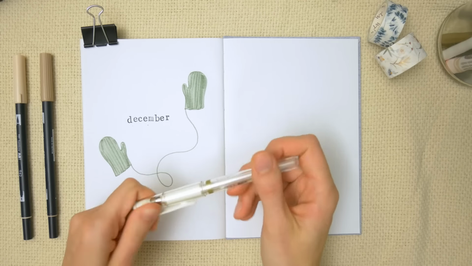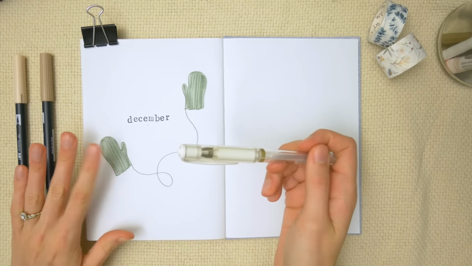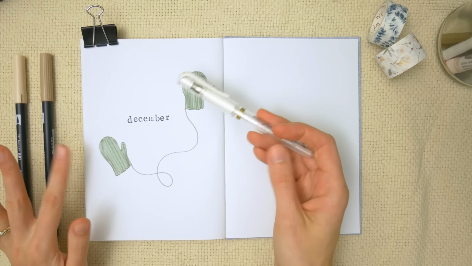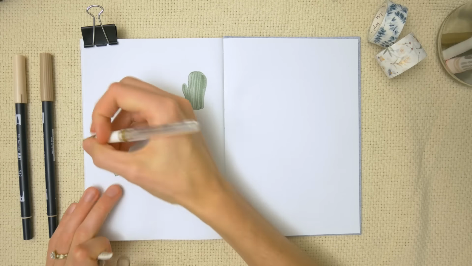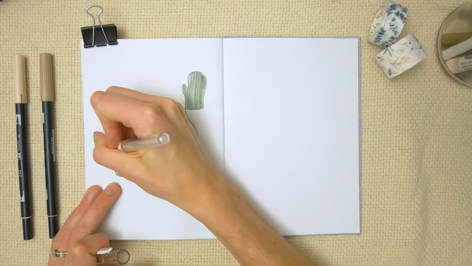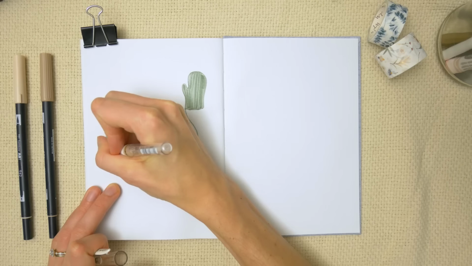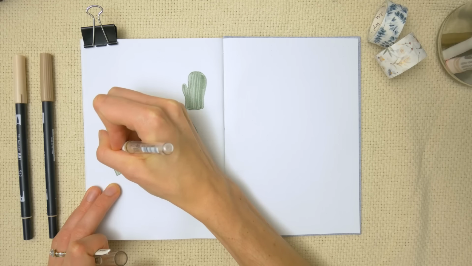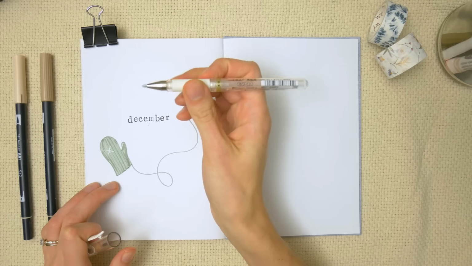So next, I'm going to take my white gel pen and just draw a design on the mittens. You can draw whatever you want. I'm going to make sort of a snowflake looking design. So I'm going to draw 3 lines intersecting, if that makes sense. And I'm using my Uniball white gel pen here.